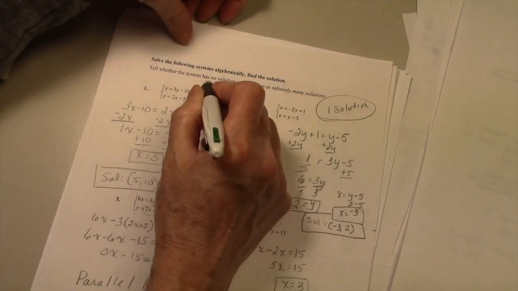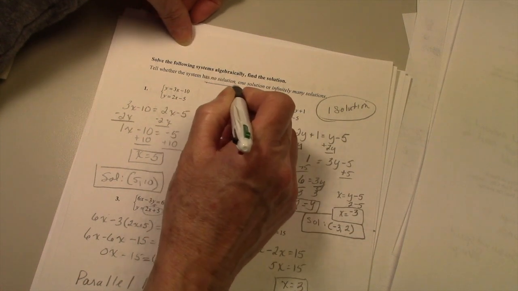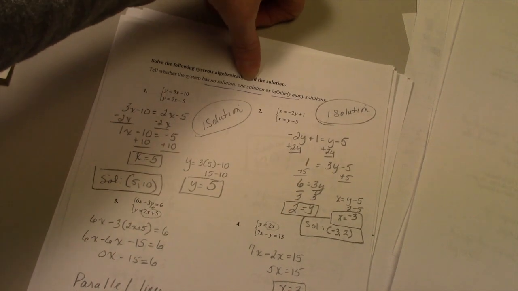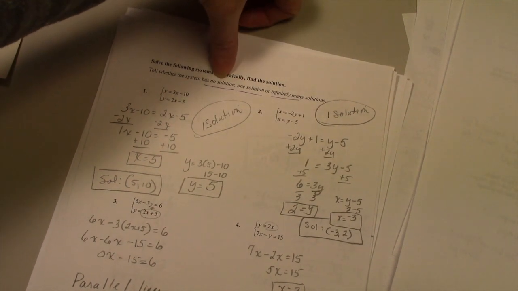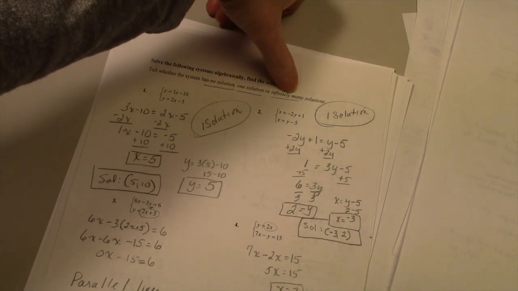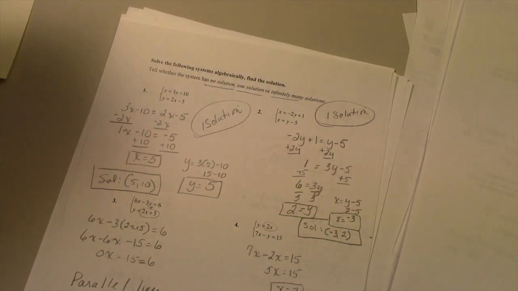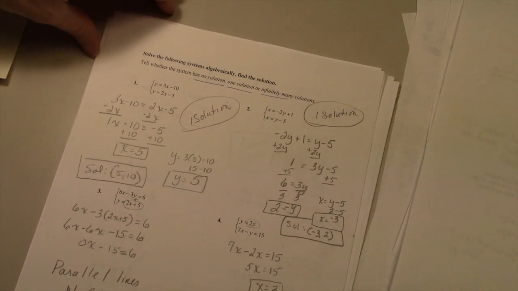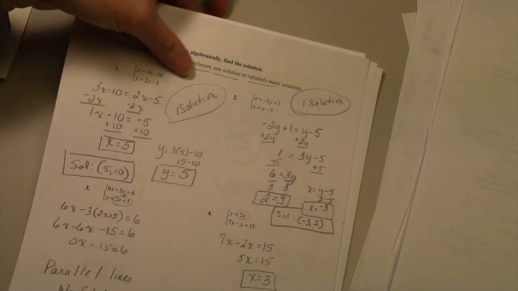Okay, the directions ask for, tell if it's no solution, one solution, or infinite. Remember, most of the ones we're doing have one solution. If they have no solution, that means they are parallel. They will never intersect. If they are infinite, it means the two lines are the exact same. The equations actually are the same, and therefore they would be on top of each other. That's the only option here, okay?